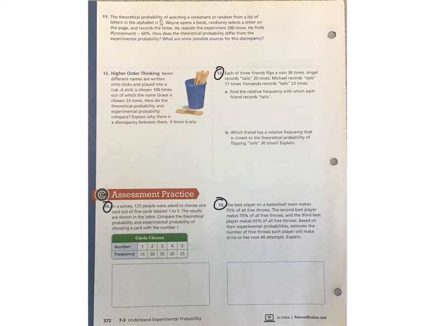And last but not least, let's try questions 13, 14, and 15. Question 13. Each of 3 friends flips a coin 36 times. Angel records tails 20 times, Michael records tails 17 times, and Fernanda records tails 23 times.